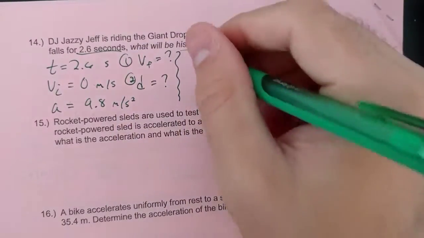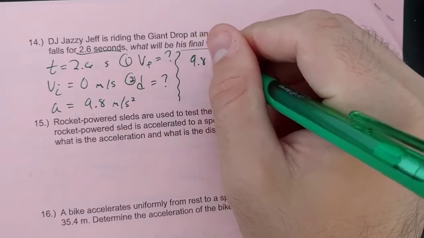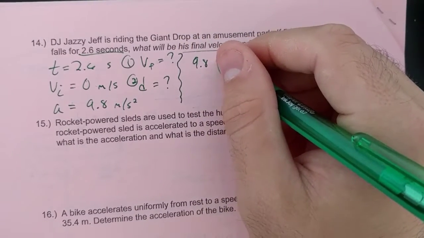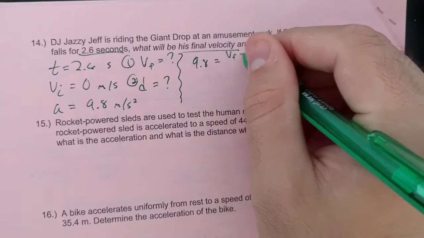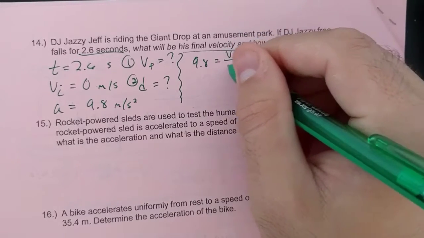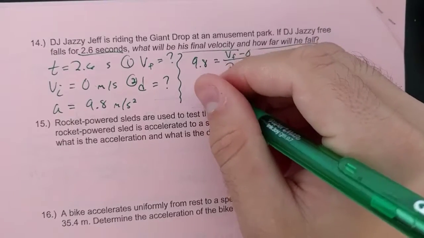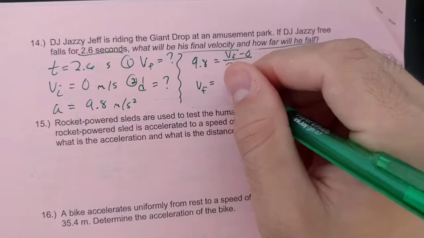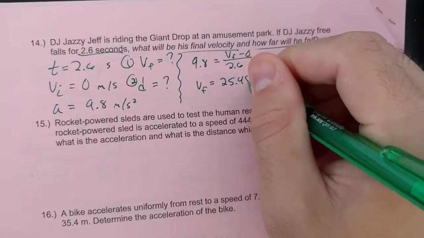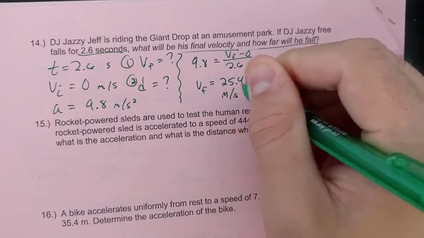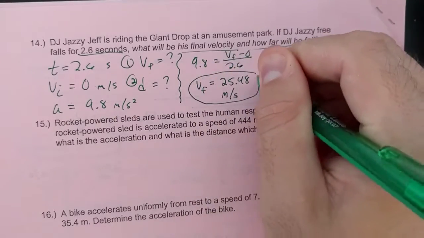All right, so first one. Use the equation A equals VF minus VI over T. So VF minus 0 all over 2.6. And when you solve that, you get velocity final of 25.48 meters per second. That's the answer to the first part.